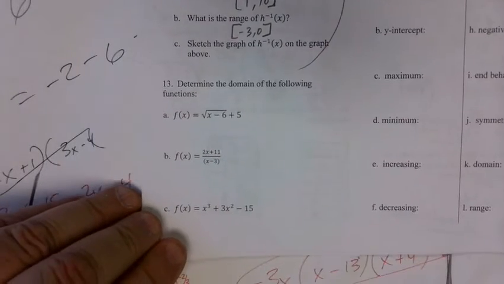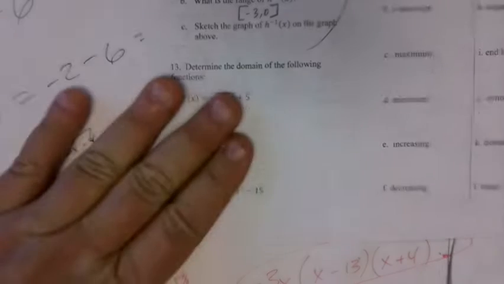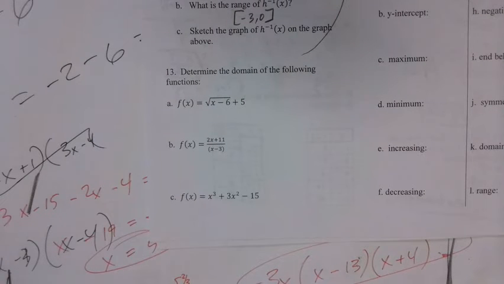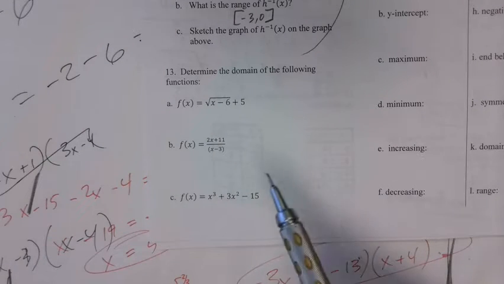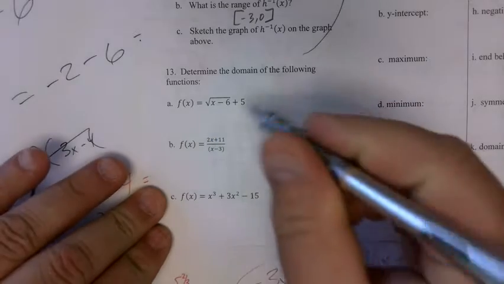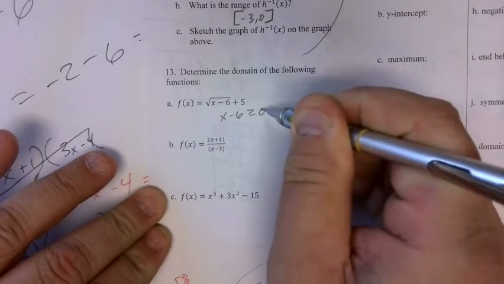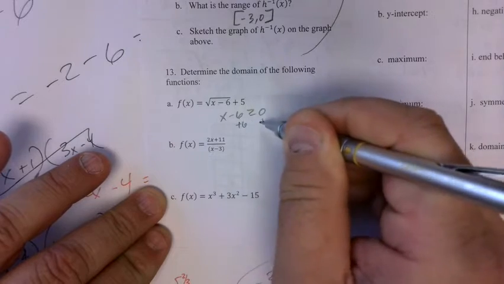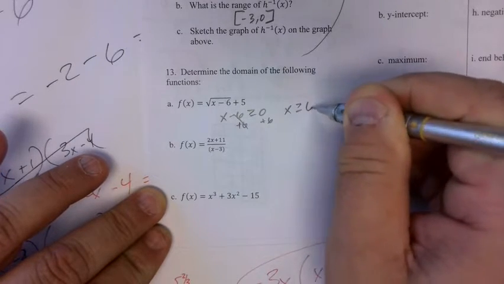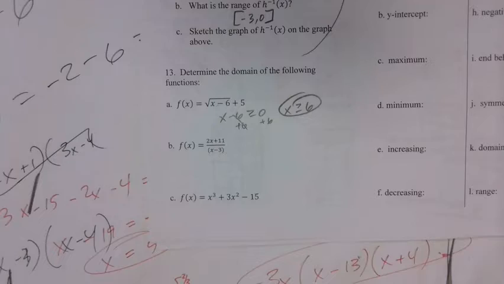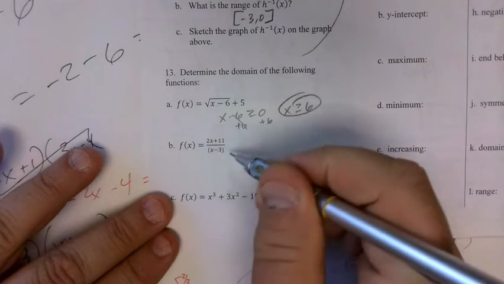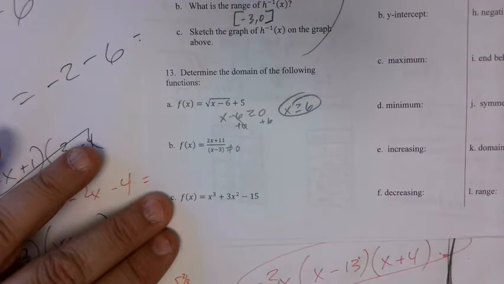Okay, moving on. Determine the domain of this. There were three things we needed to worry about. Let me think if I can remember them. Even roots: the stuff underneath has to be greater than or equal to 0. Fractions: the denominator can't equal 0. And anything else, it's all real numbers. There's an even root, so the stuff underneath is greater than or equal to 0. If I solve that, add 6, I get x is greater than or equal to 6. There's my domain. Marvelous.